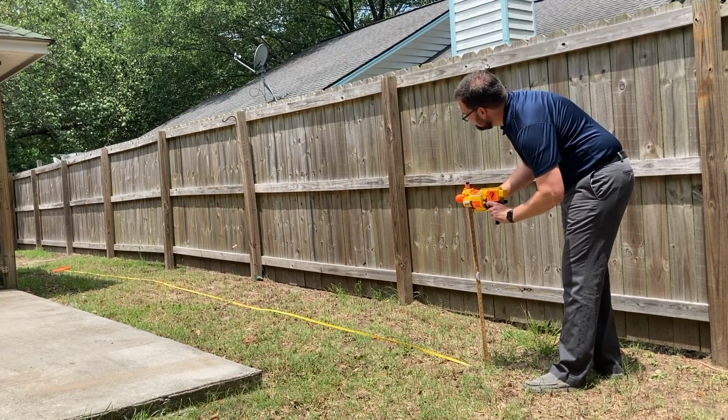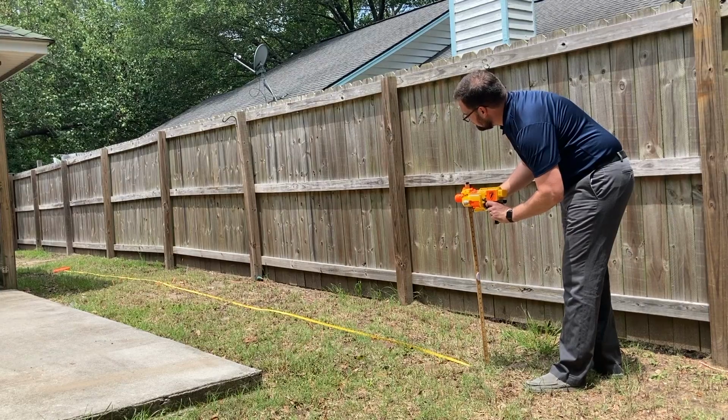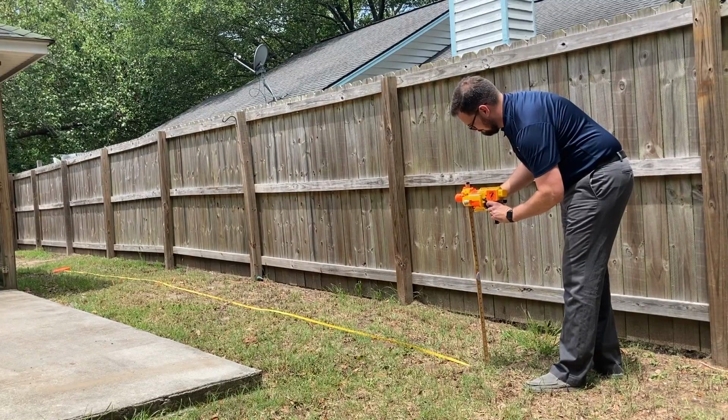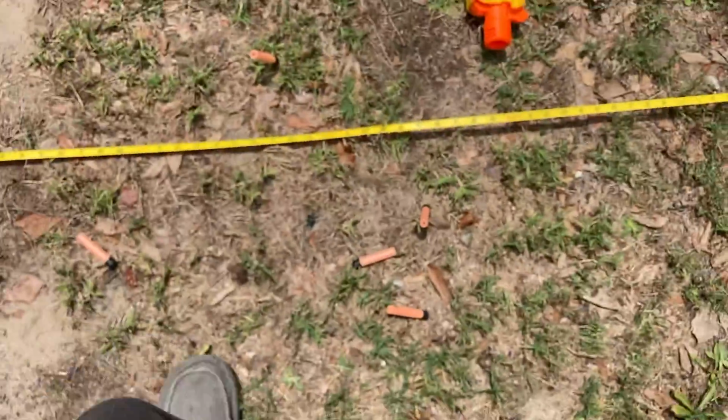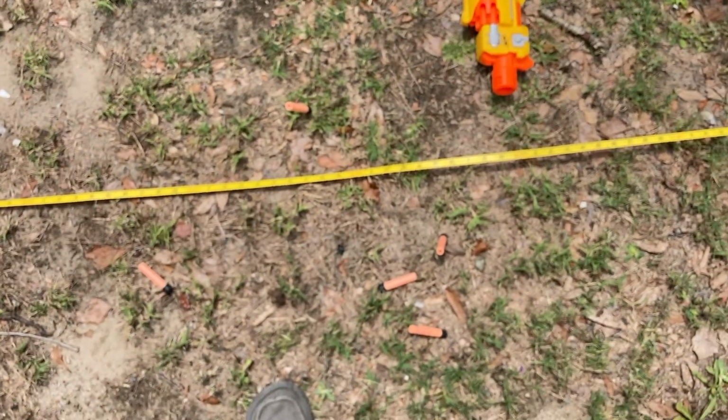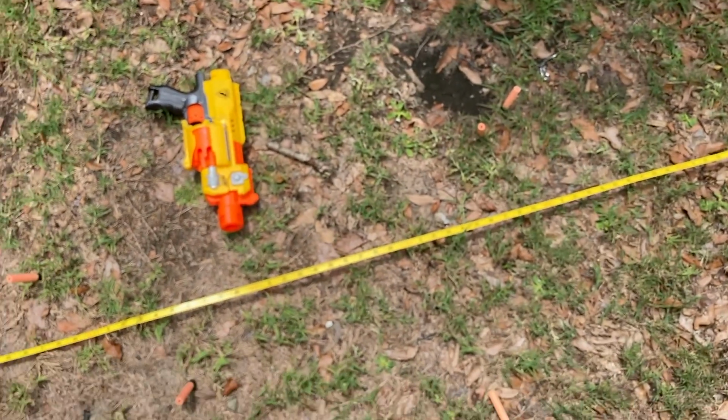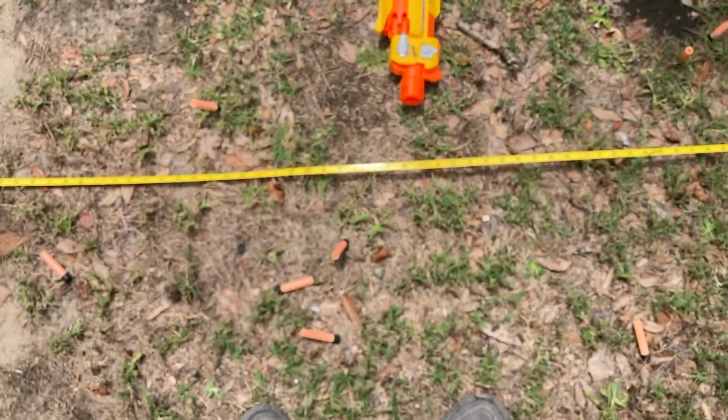I'm paying attention to where they land at first, not so much where they land after they bounce. With the grass, most of the darts are bouncing straight up and then falling back down where they land. And so that is all the darts. There's my cluster of darts. I've got a couple that bounced and landed farther away, but I was watching and they mostly hit here.